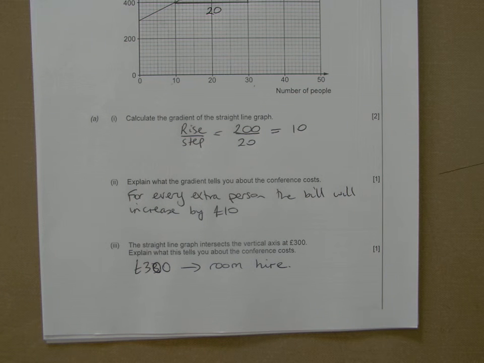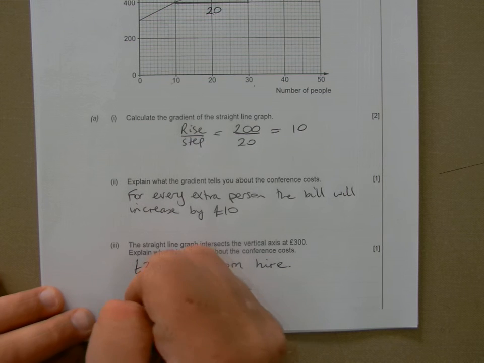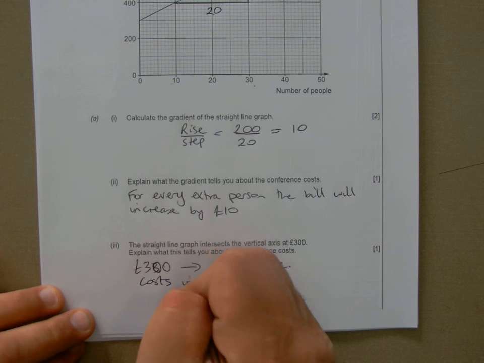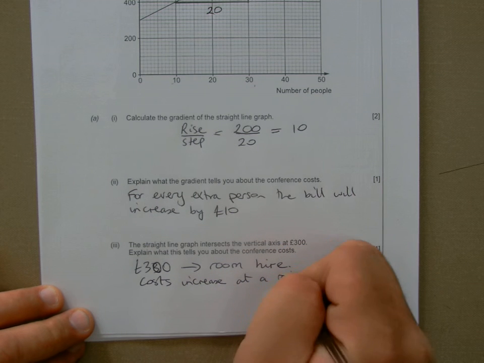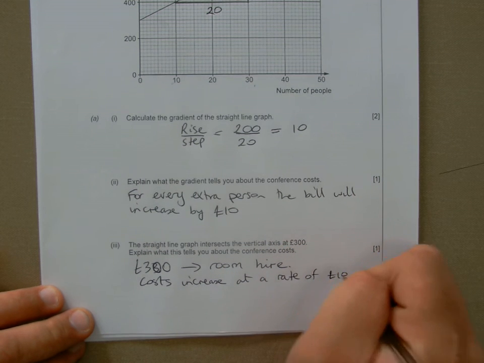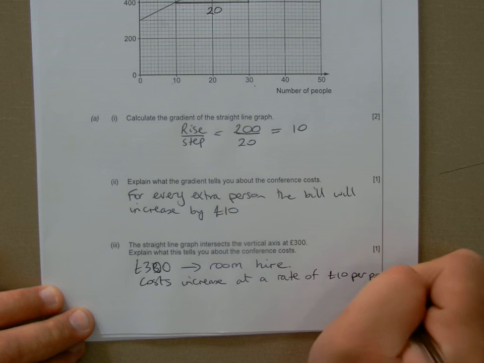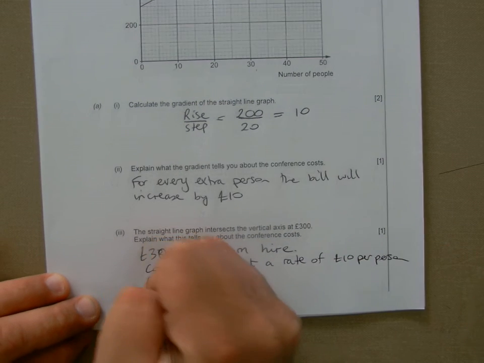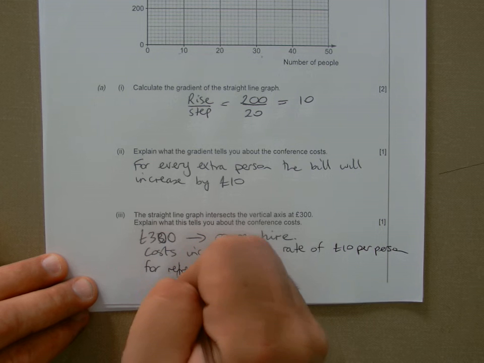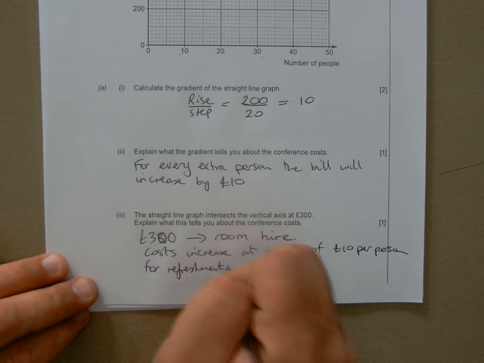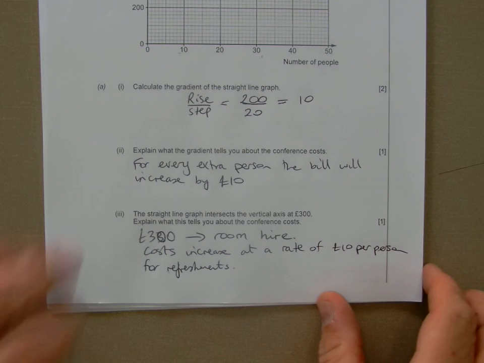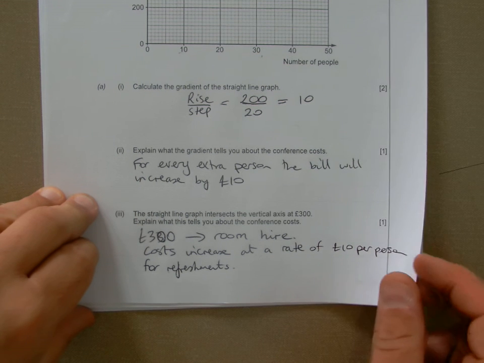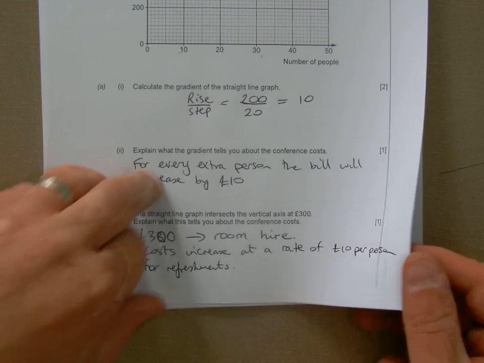And then the costs increase for the refreshments. So the costs increase at a rate of £10 per person for refreshments. So they're paying that £300 regardless of how many turn up. Even if nobody turns up, they've booked that room out. So that's what that £300 is for.